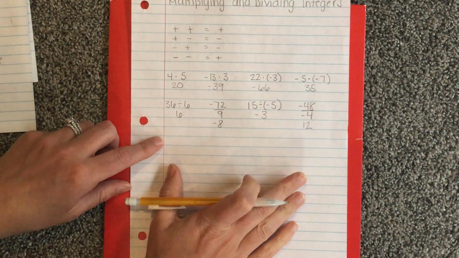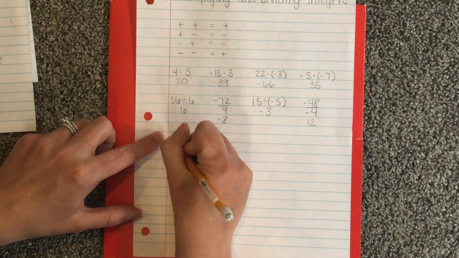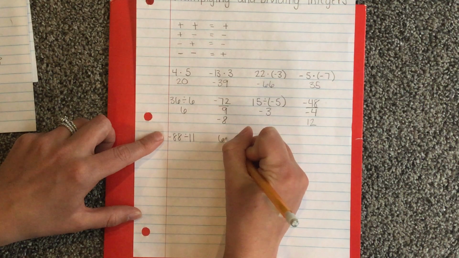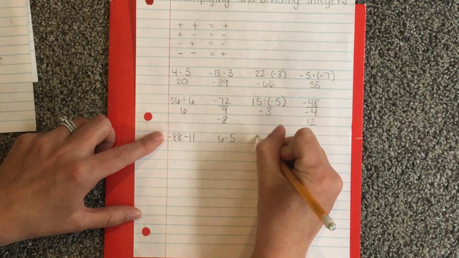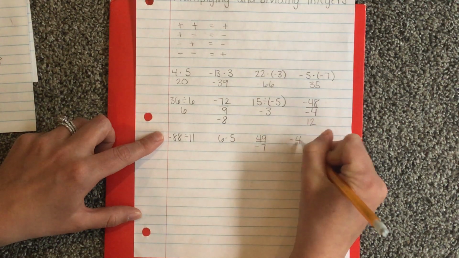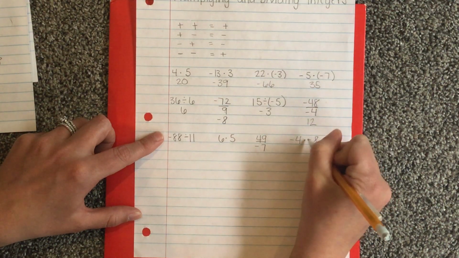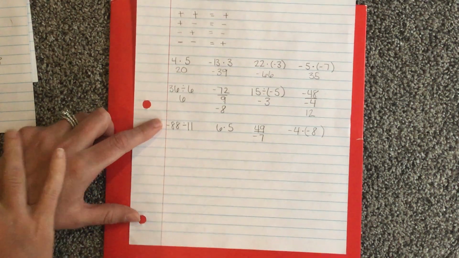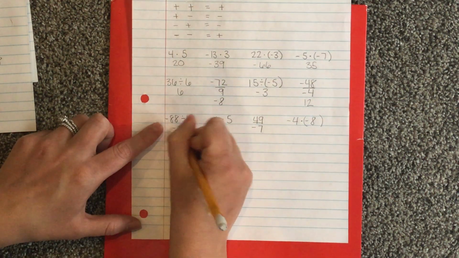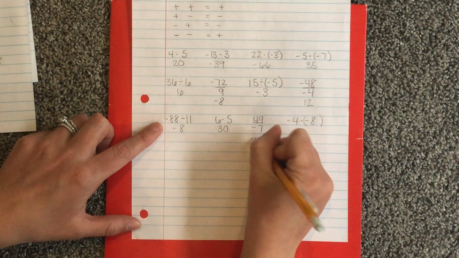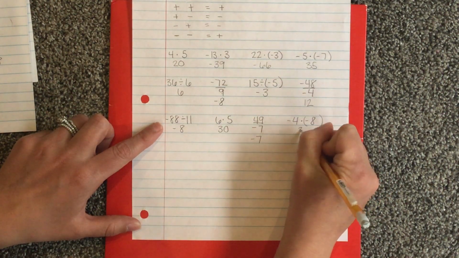Now I'm going to mix them up. Try negative 8 divided by 11, 6 times 5, 49 divided by negative 7, and negative 4 times negative 8. Push pause and try those now. Okay, did you get negative 8, 30, negative 7, and 32?